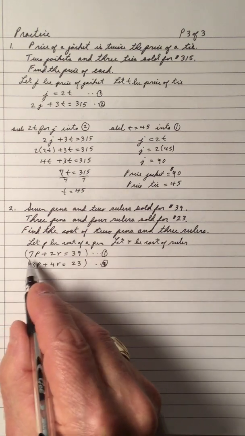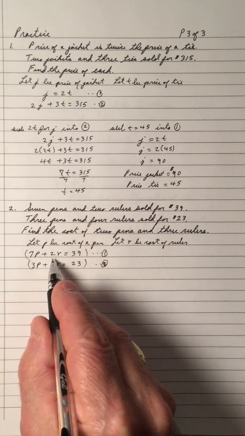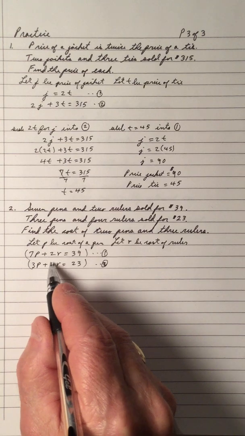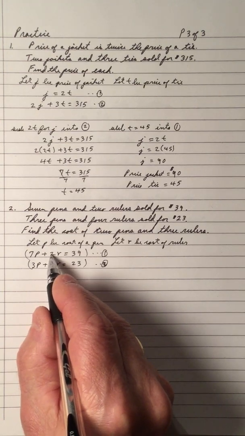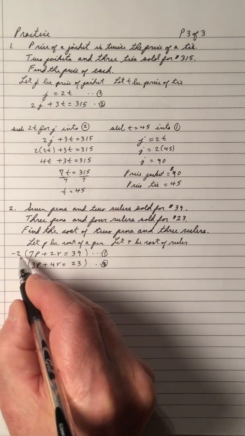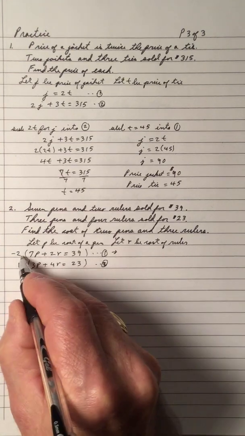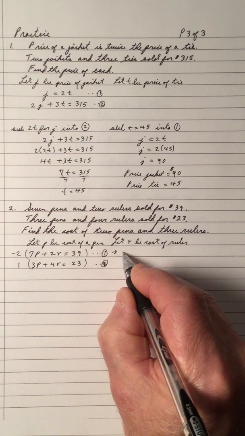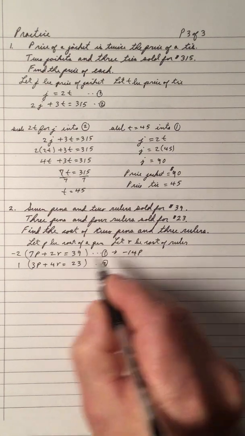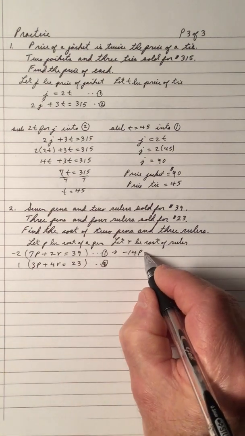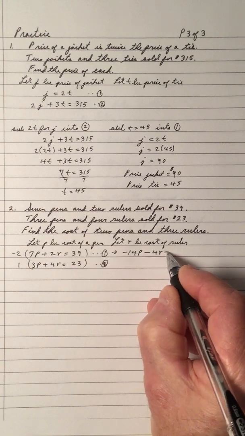So if I eliminate, the smaller numbers here are 2 and 4, but even better, that's a 4. I need a negative 4 here. So I'm going to multiply this one by negative 2 and this one by 1. So negative 2 times 7p is negative 14p. Negative 2 times 2r is negative 4r.